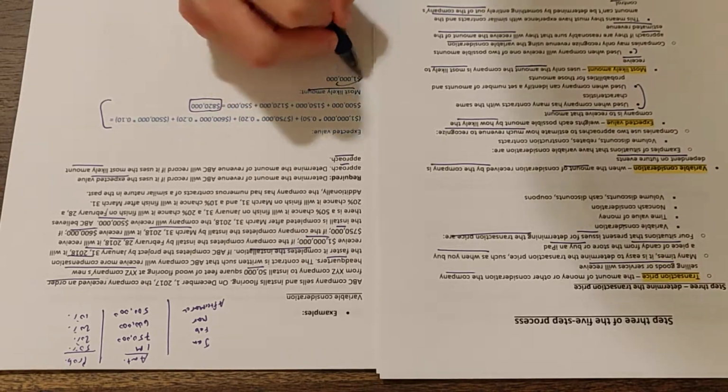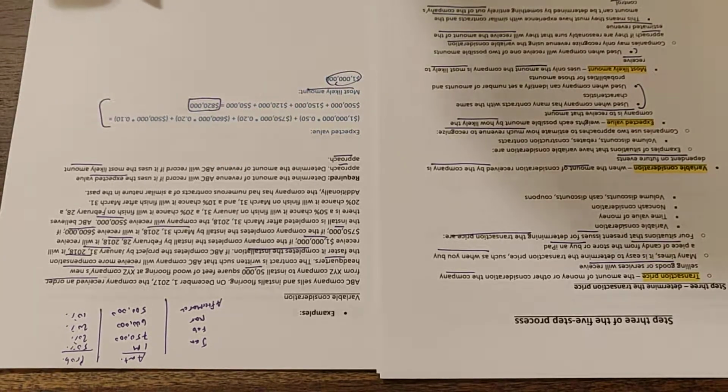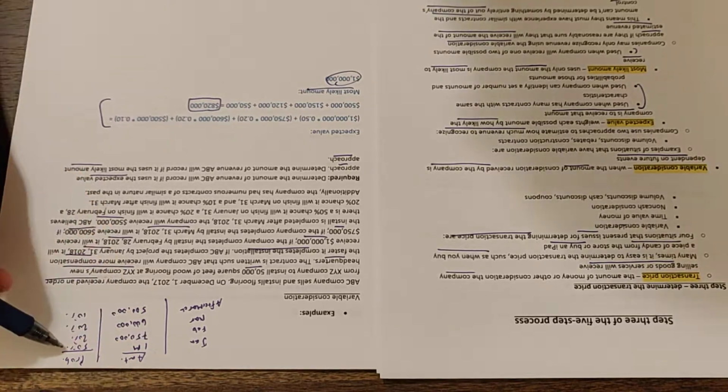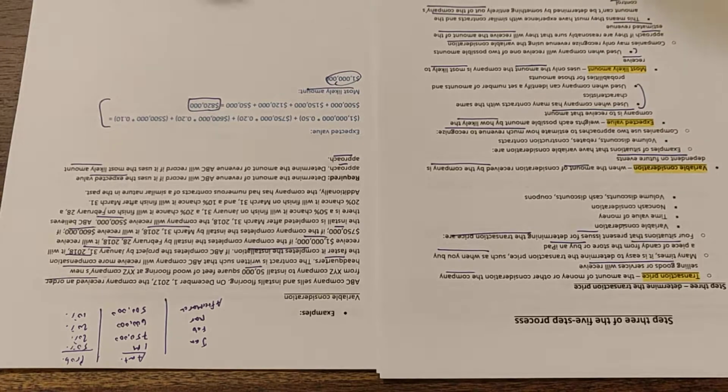Then, under the most likely amount approach, we recognize $1 million because the most likely amount is $1 million. It's 50% likely that we would get that amount, so we just pick the one that has basically the highest probability for the most likely amount approach, okay? So basically that's how we do this.